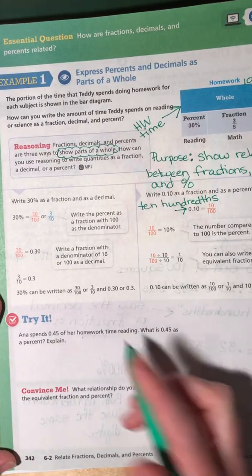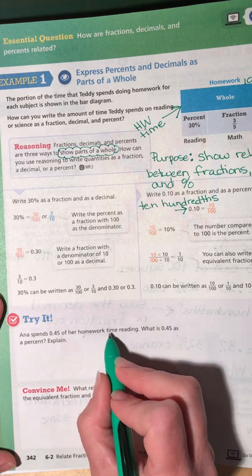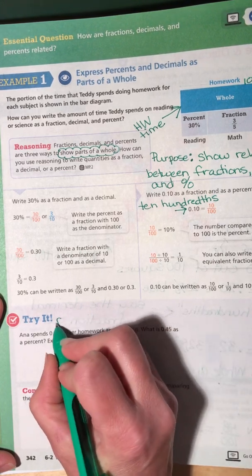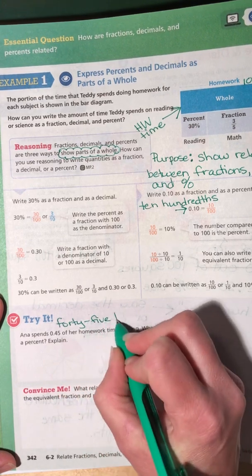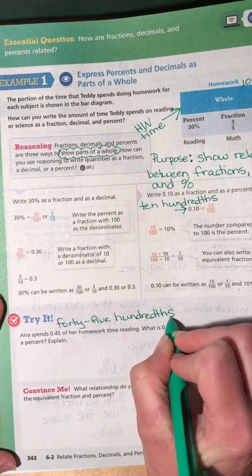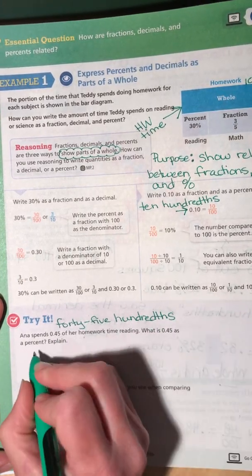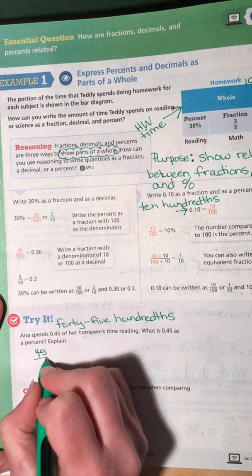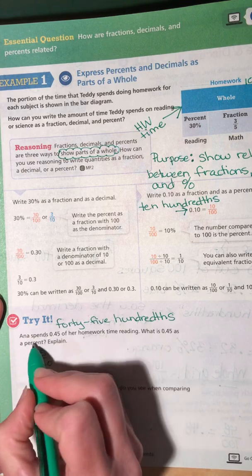Now, Anna spends 45/100 of her homework time on reading. Think 45/100. That should be a giveaway for you right there. 45/100 looks like this is a fraction. Write it as a percent.